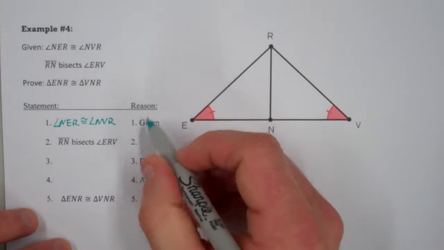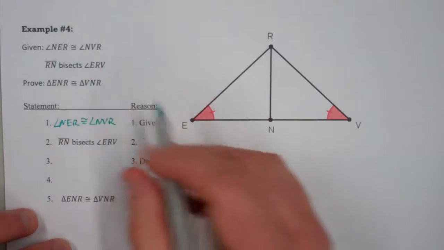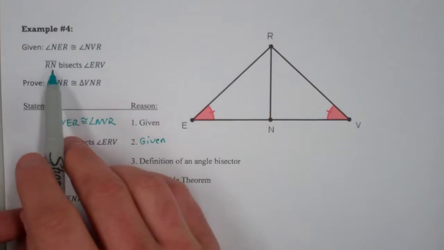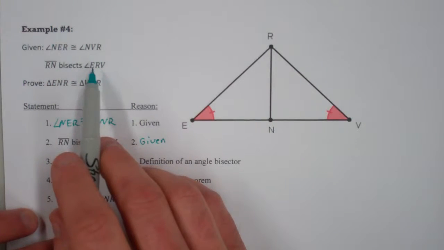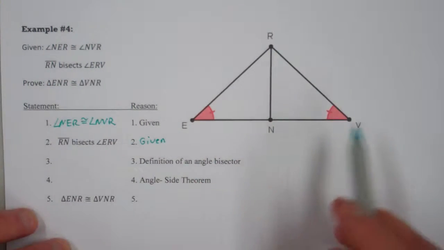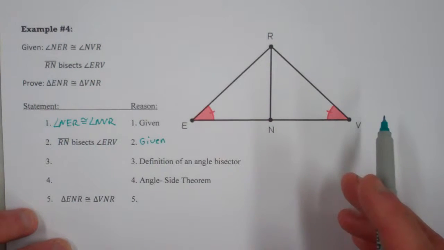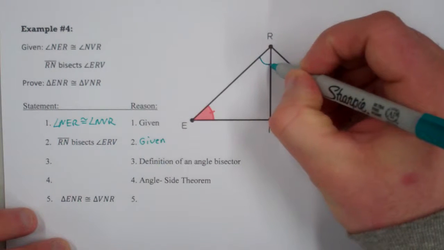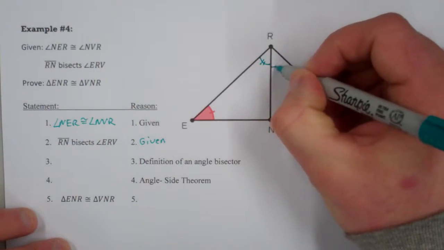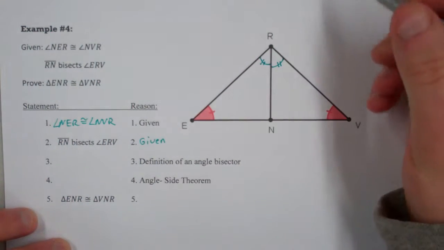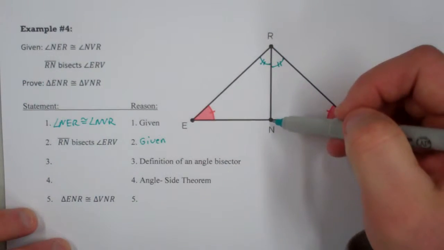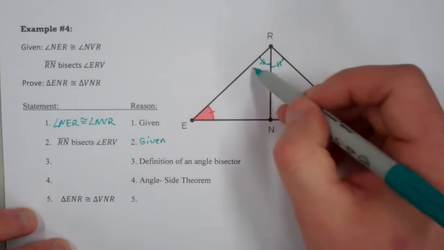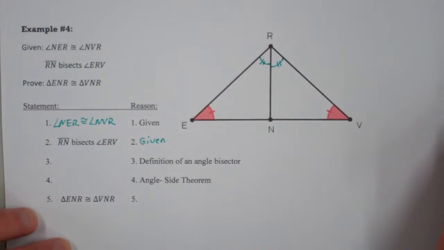And that's given. RN bisects angle ERV is also given. Notice how this is a line segment that bisects an angle. It's the angle that's being cut into two congruent pieces. The definition of an angle bisector for our diagram here is simply that this angle would be congruent to that angle. RN is here, and it bisects ERV, splitting ERV, which is the whole angle, into two congruent pieces.